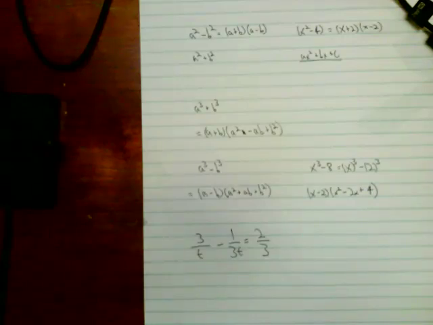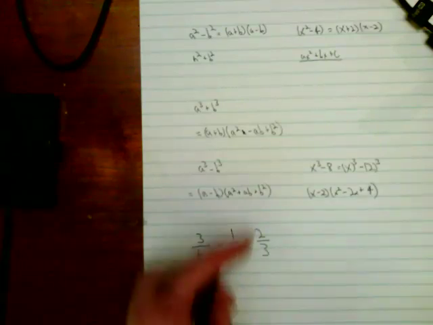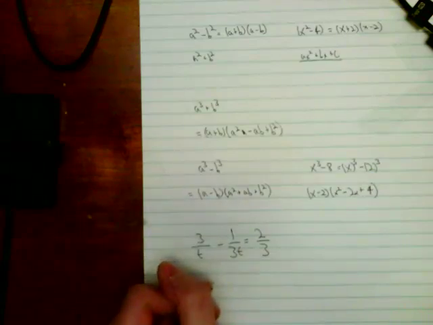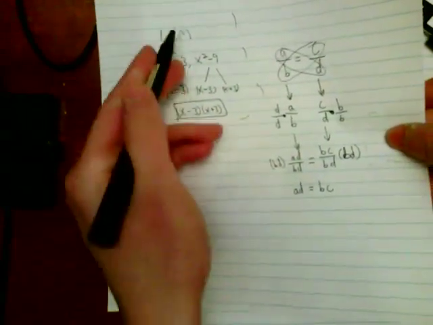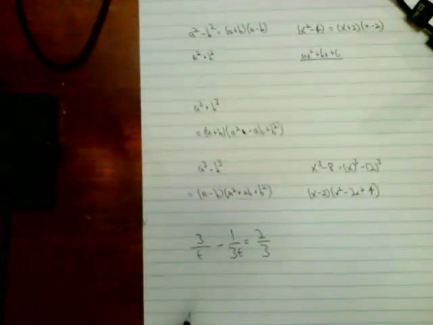So the way that I like to do a problem is by finding the least common denominator in the problem. The least common denominator is the least common multiple of the denominators. So you would do the thing that we did before with the least common multiple, finding out all the factors.